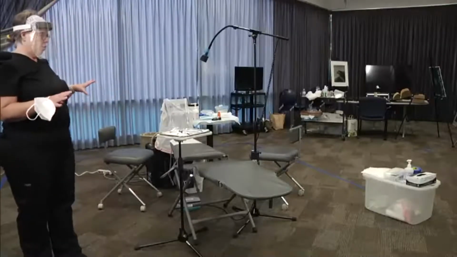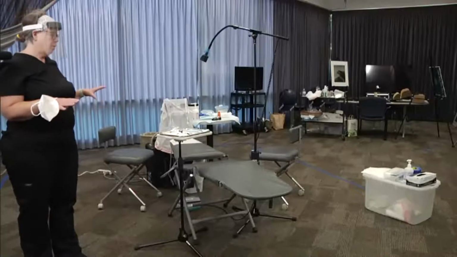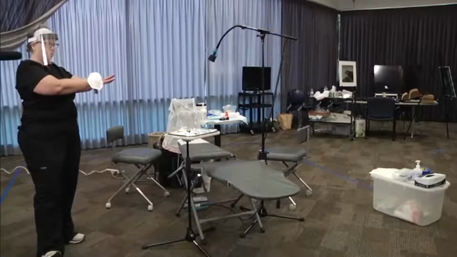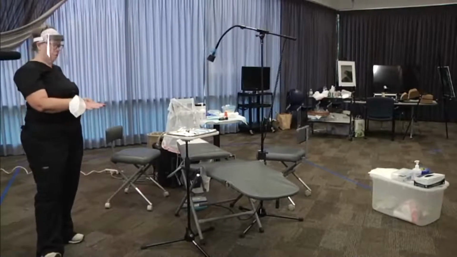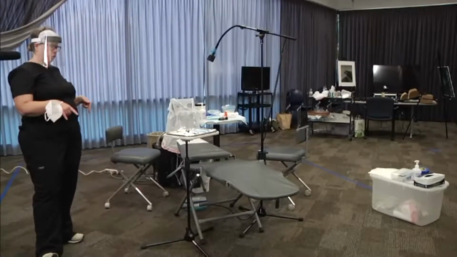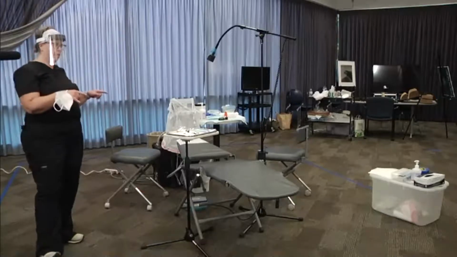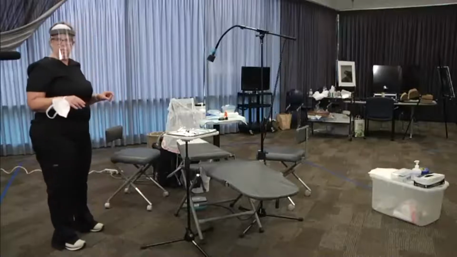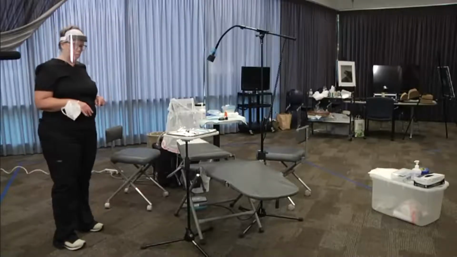And you wouldn't be on a carpeted area. There would be mats or some kind of bare floor or surface underneath the chair and in your 6 foot area that you can use, that you would have to clean and disinfect after each student if you're performing aerosol generating procedures.